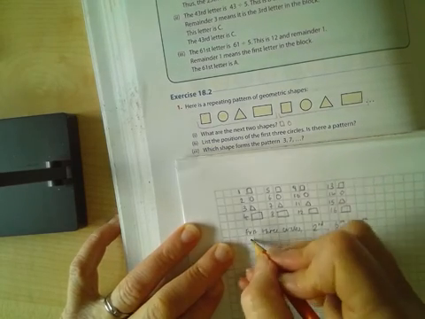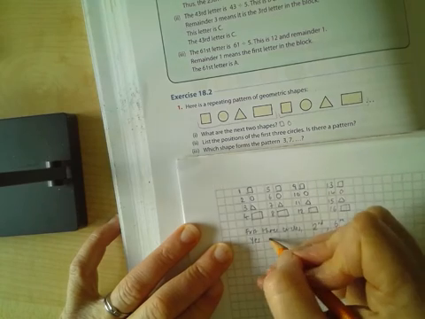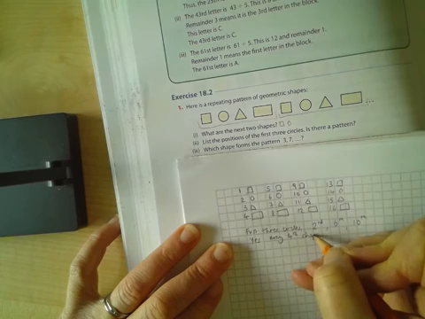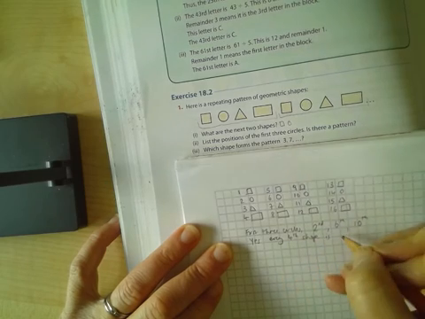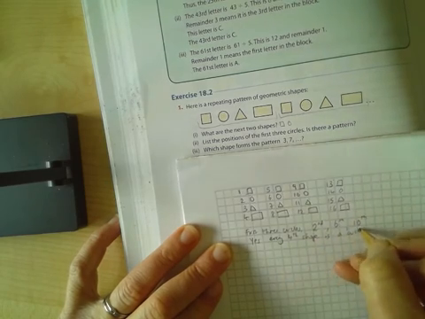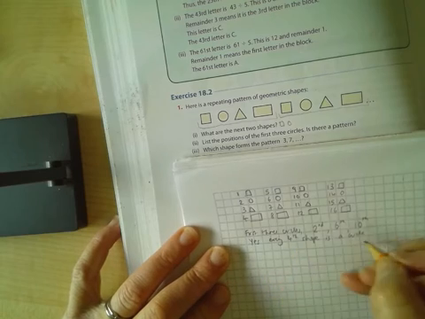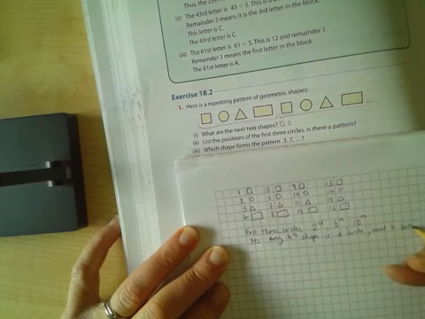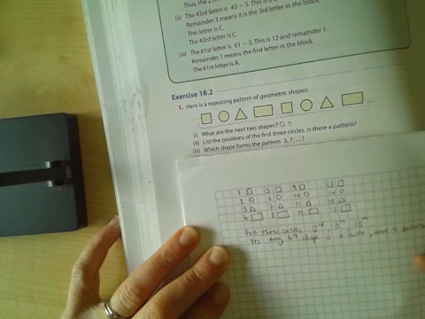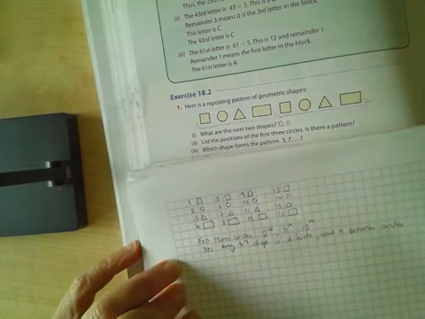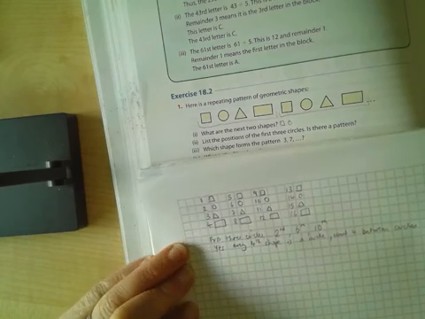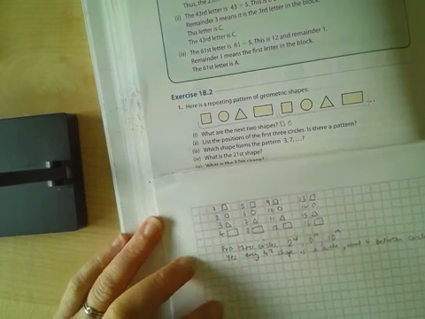Yes, the pattern is that every 4th shape is a circle. So once you have a circle, you have to count 4 to get to the next one.